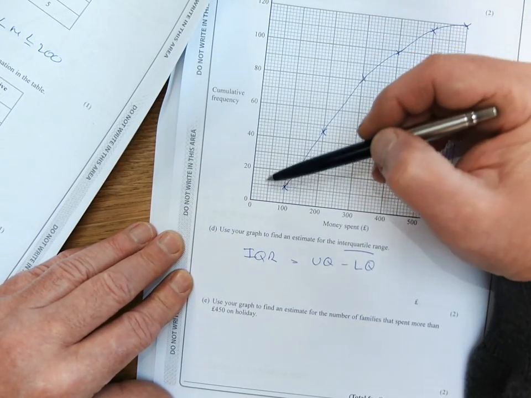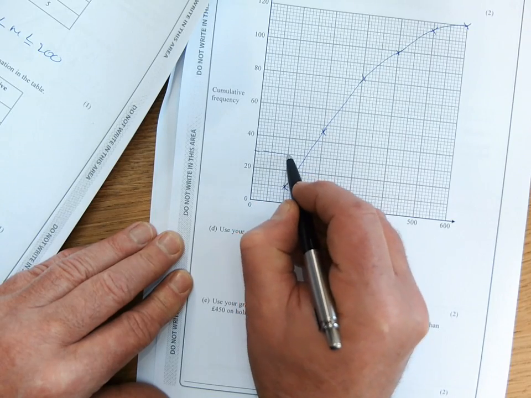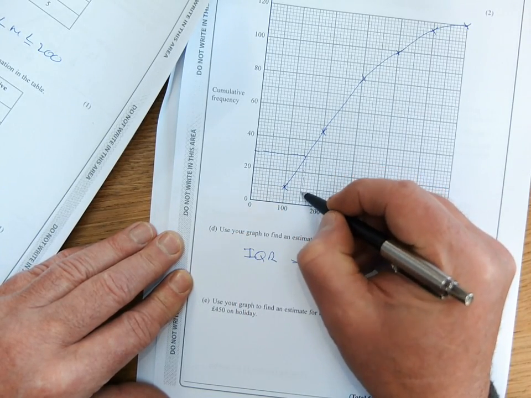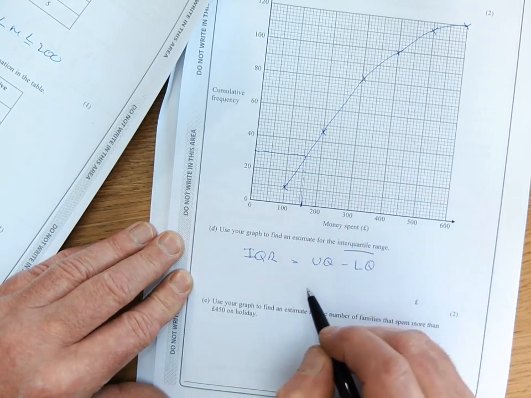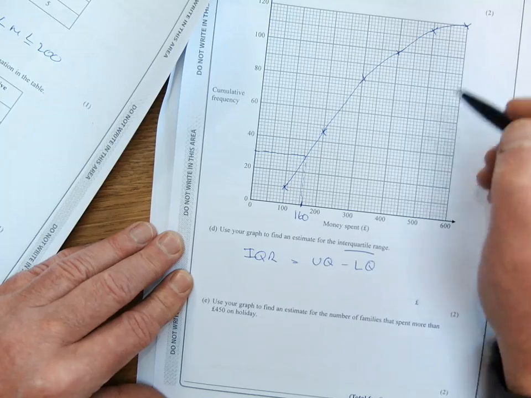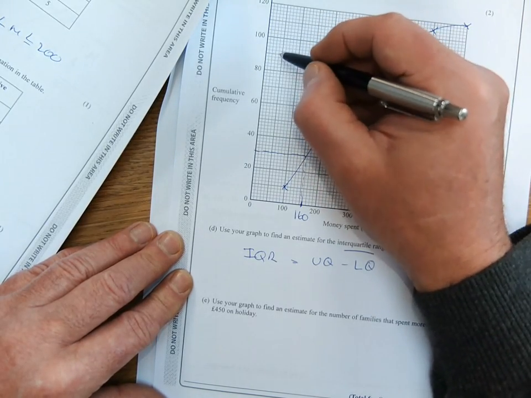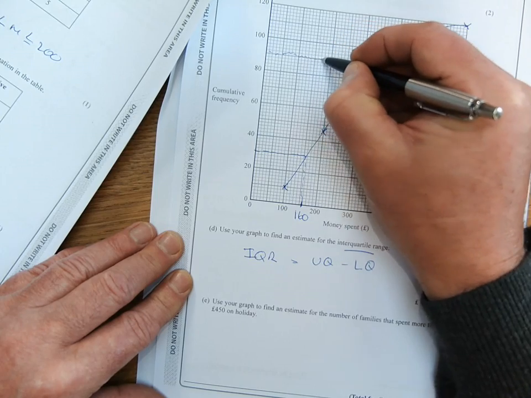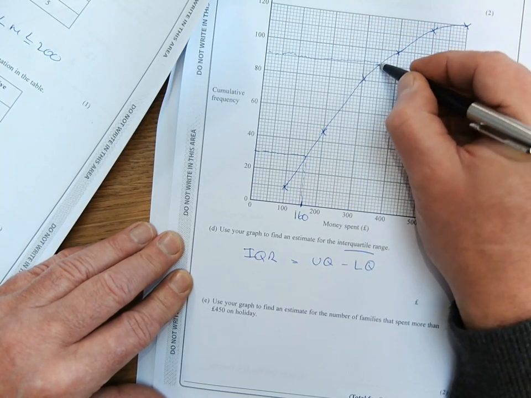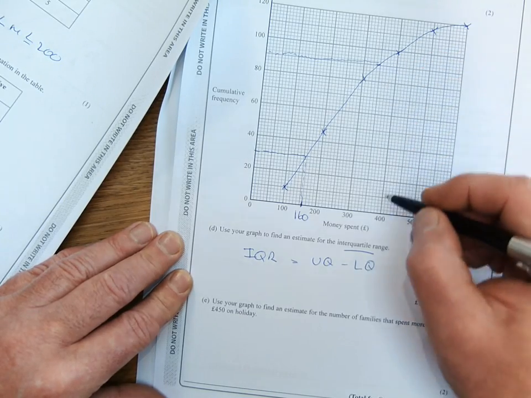Okay, so it's 120, so a quarter of 120 is 30, so if we go along there and then read down, the lower quartile on mine looks like 160. For the upper quartile, three quarters of 120 is 90, so if we go along 90, we come to there, and on mine it looks about 340.